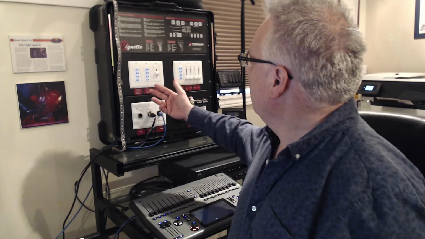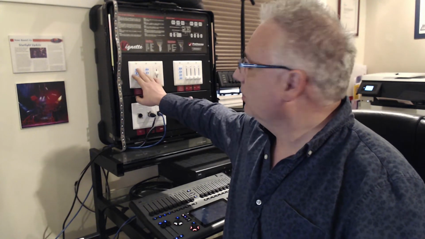Today we're going to talk about the Vignette clock and how you can add events to be triggered at different times of the day or based on astronomical events. In my demo case, I have some snapshots already pre-recorded. The clock can trigger any event like Grandmaster, Blackout, Priority Override, whatever it is, but today I'm going to show you triggering four different events.